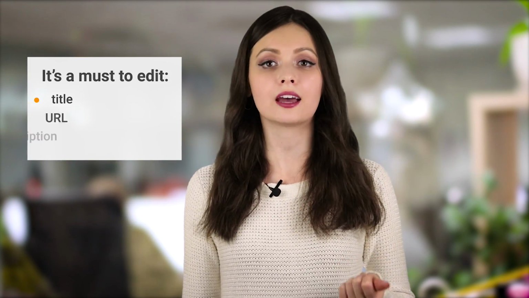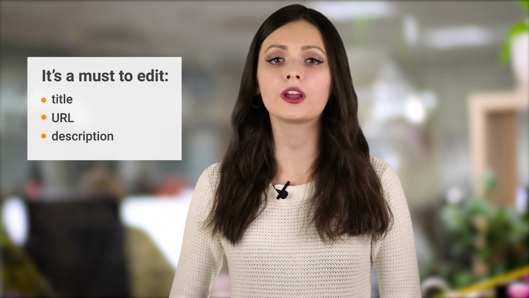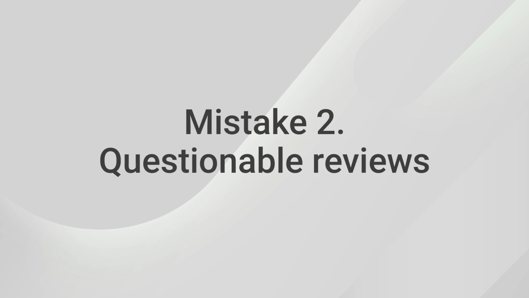If you don't edit anything in the product name, description, and image gallery, you get an unprofessional product page that doesn't motivate store visitors to make any purchases. So please edit the title, URL, and description of each imported product. Don't forget to delete AliExpress images from the description as well.